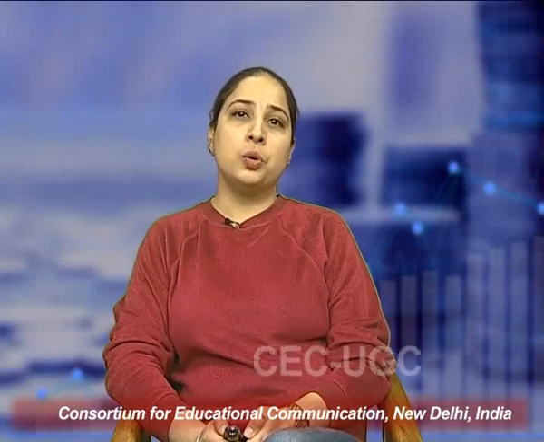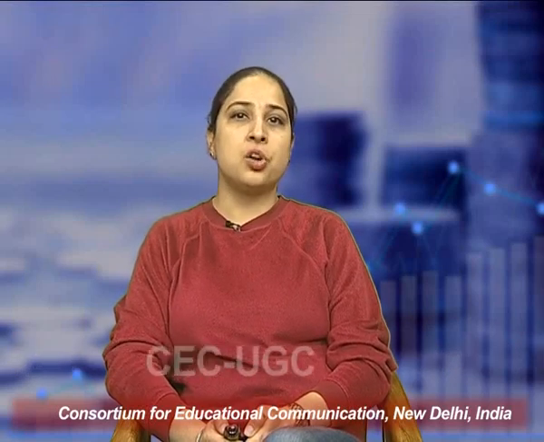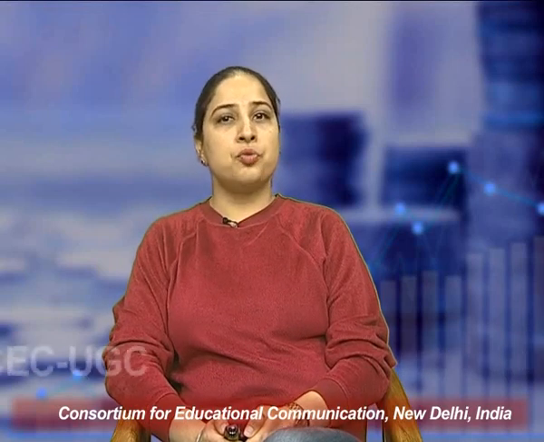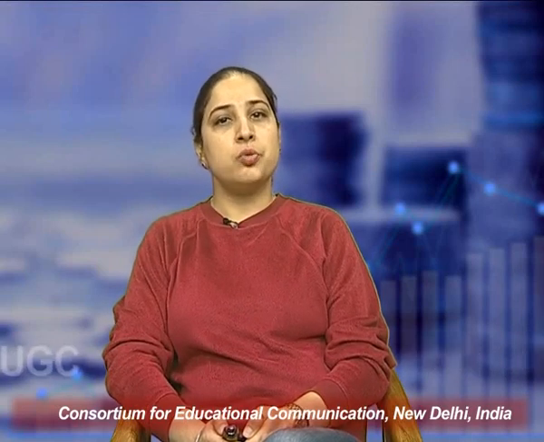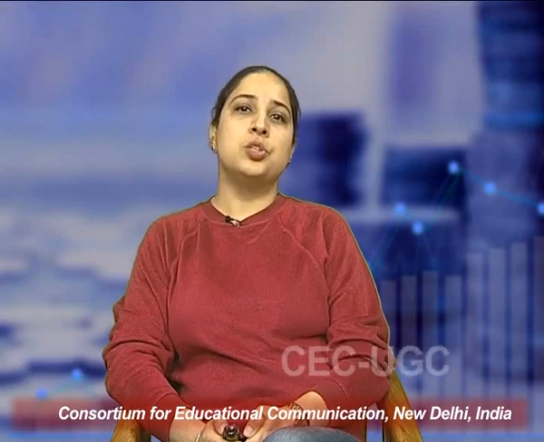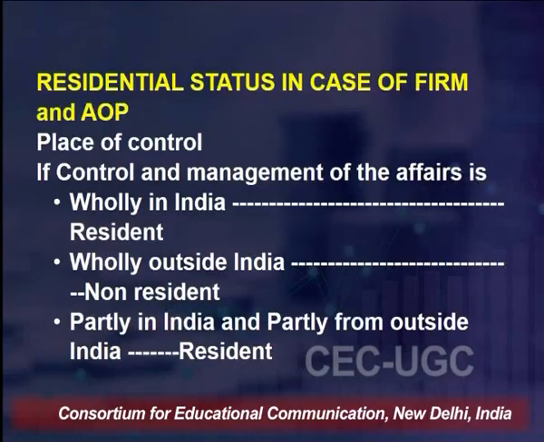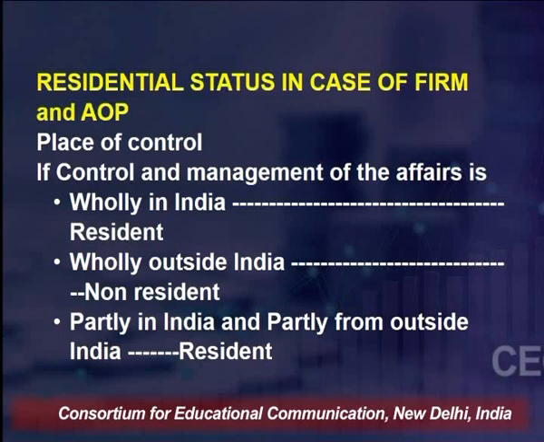Now moving on to residential status in case of firms and associations of persons. In the case of firms and associations of persons, we look for the place of control, as we saw in the case of the HUF. So here also we will be talking about the control and management of affairs. If the control and management of affairs is wholly in India, we will classify this particular firm or association of persons as resident in India.